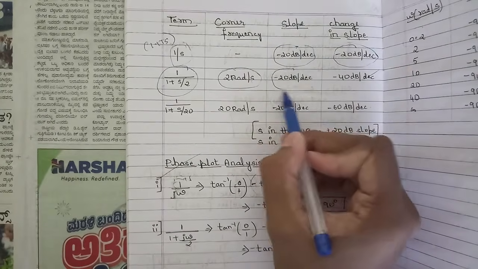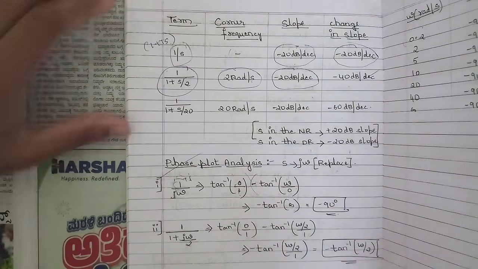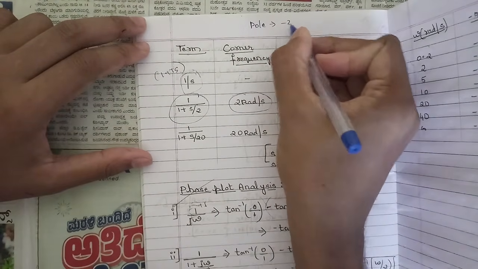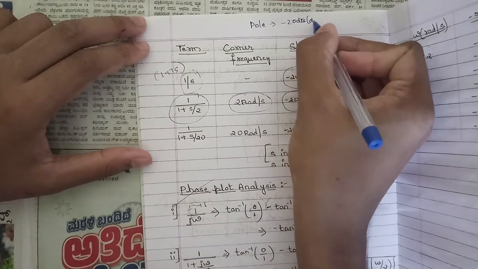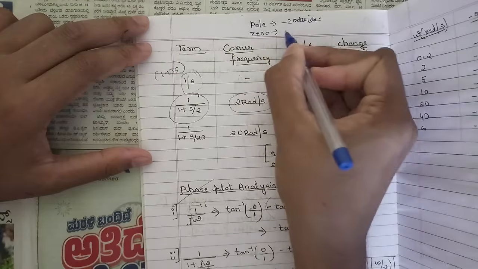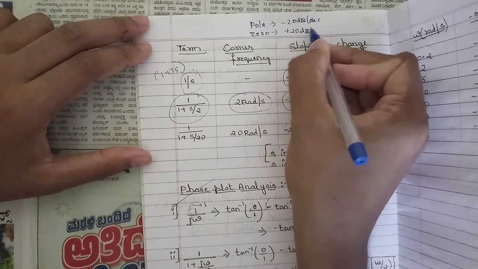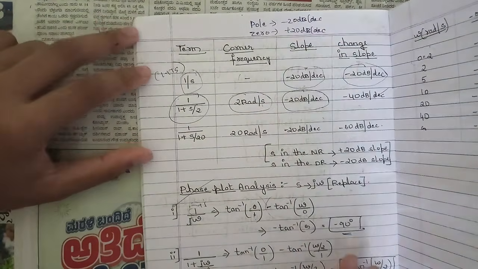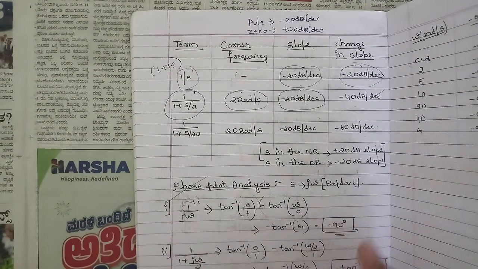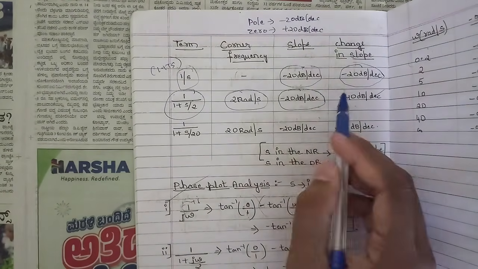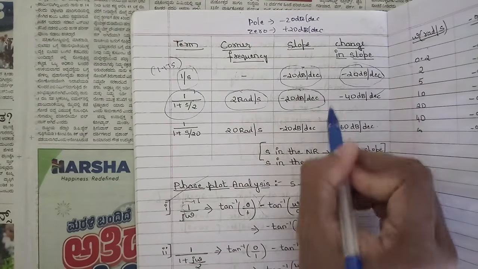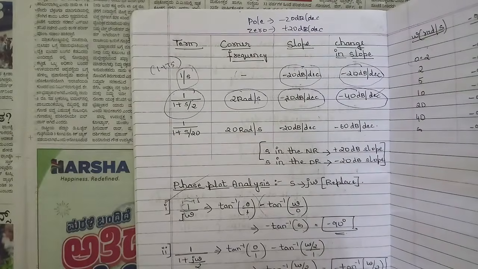Then its slope is also, since it's again one pole, and one thing we should keep in mind, for poles it would always be minus 20 dB per decade. Then for zeros it is always plus 20 dB per decade. Change in slope is always plus 20 dB per decade in case of zeros, and minus 20 in case of poles. That you would understand in brief when we see the graphs. Then the change in slope, from minus 20, if we add minus 20 again, would be minus 40 dB per decade.